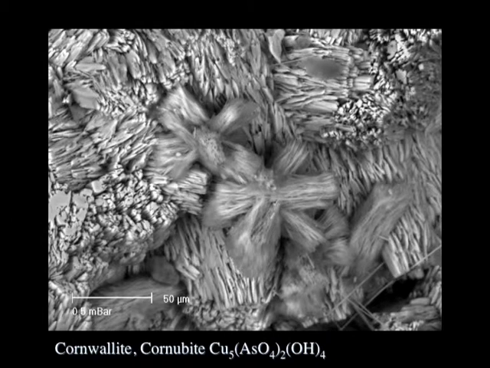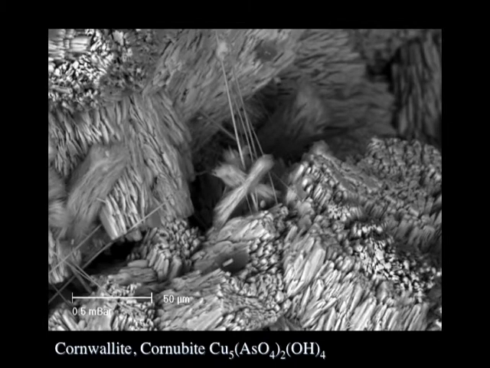You have some intergrown bundles of cornubite crystals on cornwallite, now associated with some fibres of agardite as well. So the cornubite is triclinic. More cornwallite and cornubite.